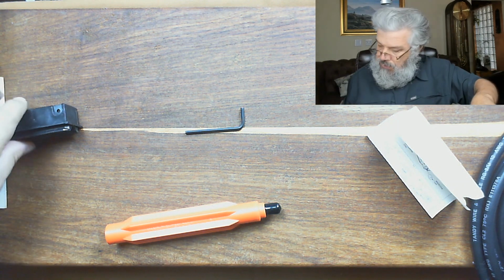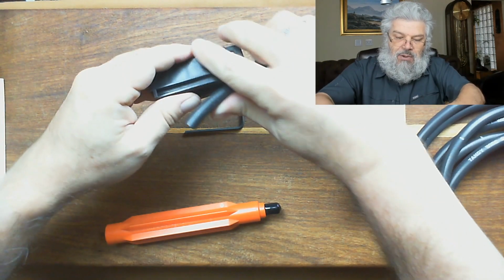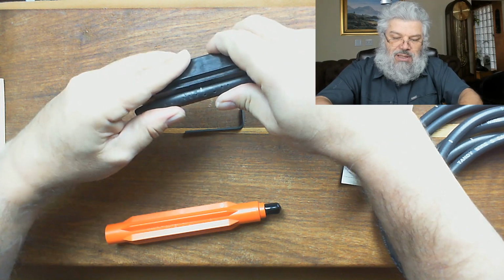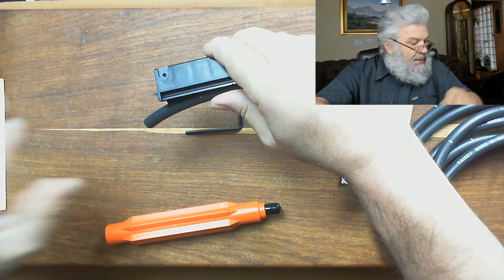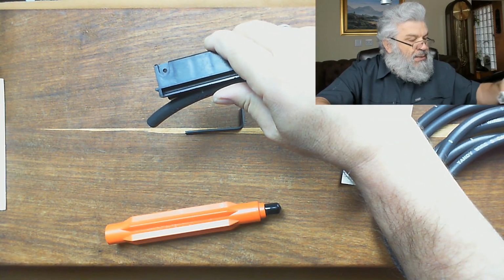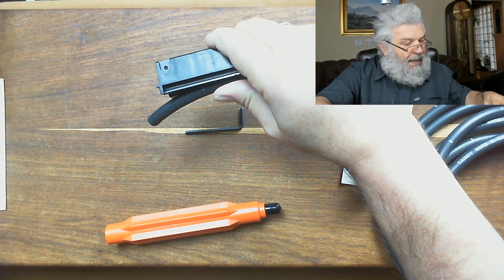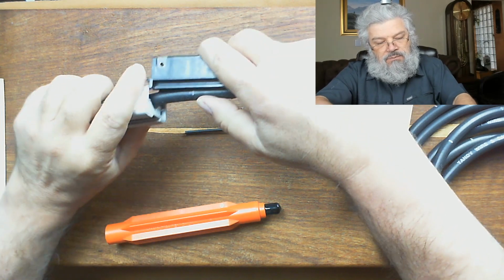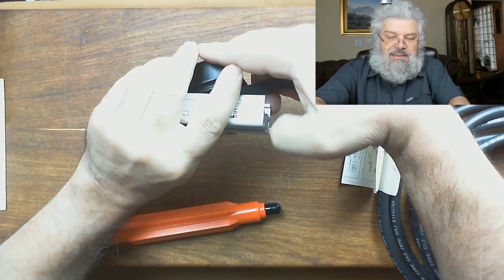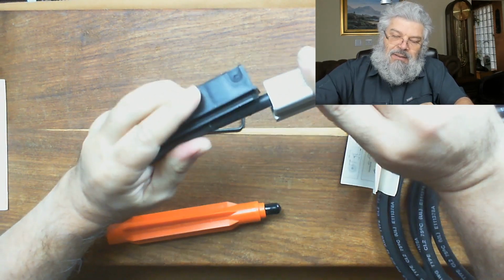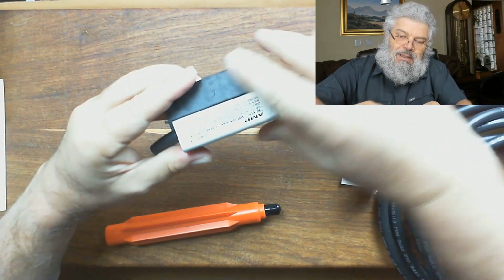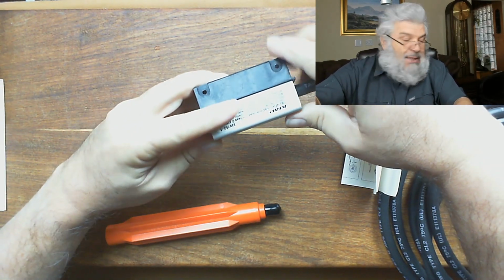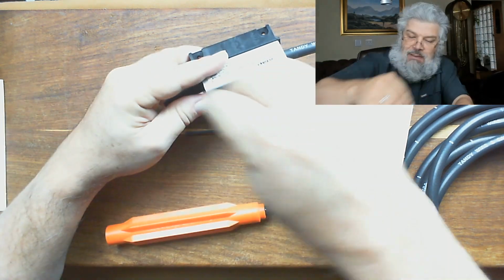So what I'm going to do now is I'm going to put my coaxial cable into that slot, teeth biting into it. I am going to slide this aluminium pressure plate onto it.